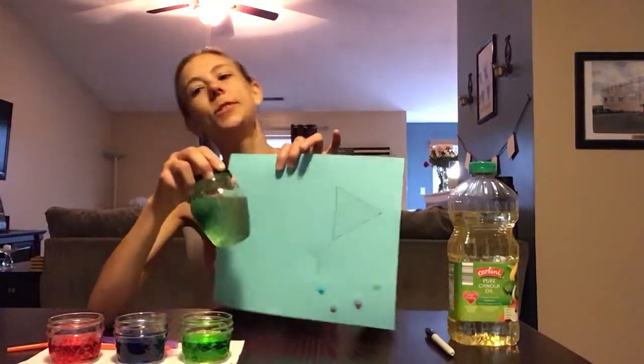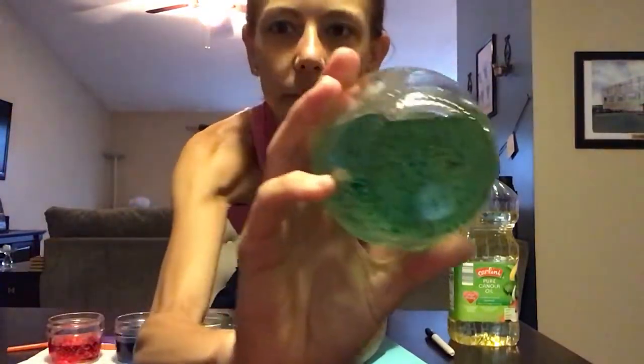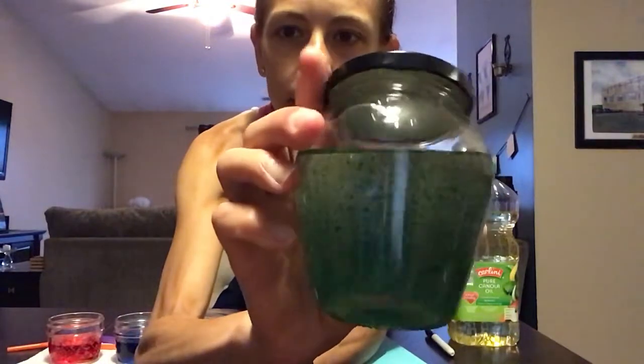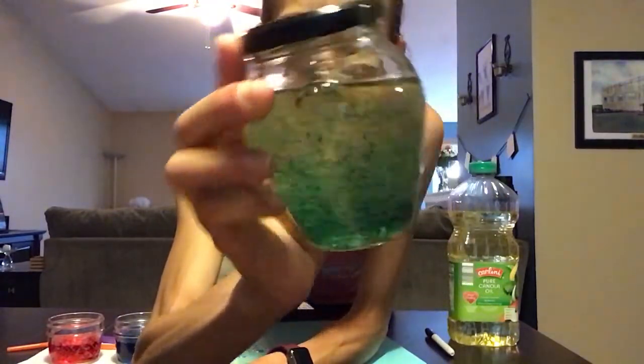Sometimes if you were to do a Google search or a Pinterest search or something, this would be called an at-home lava lamp. And see all those different colors. This really is very neat.